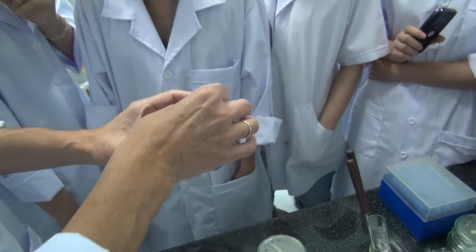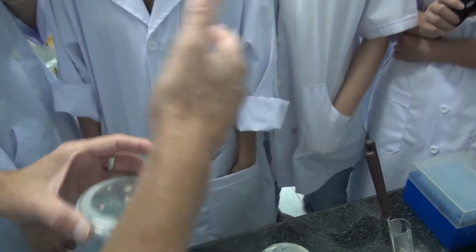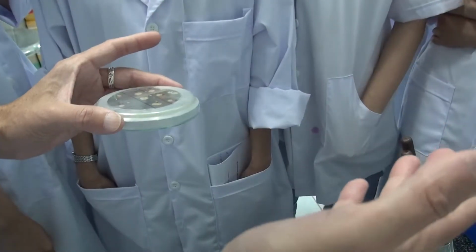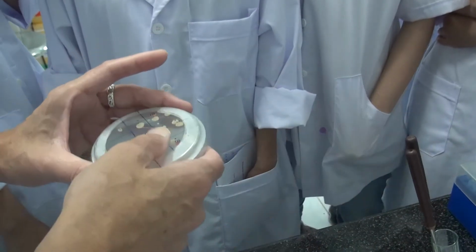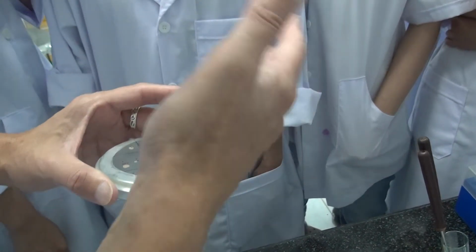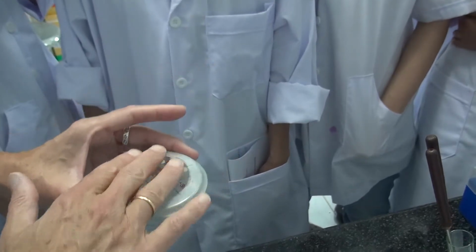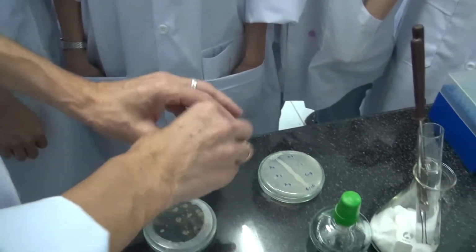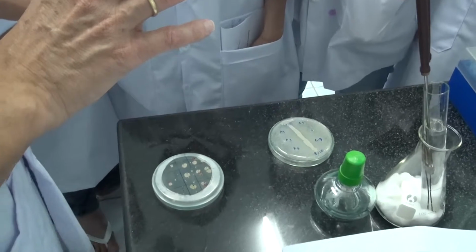If you see that it's smaller, maybe there's antibiosis. If you see nothing, maybe there's no interaction. Or antibiosis or competition or whatsoever. So you can learn a lot just by plating one bacterium near another bacterium.